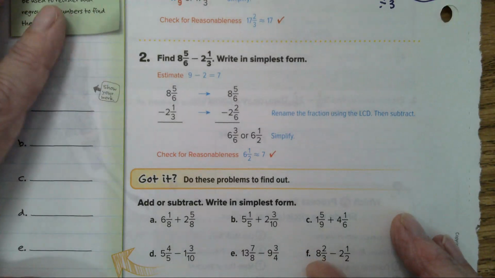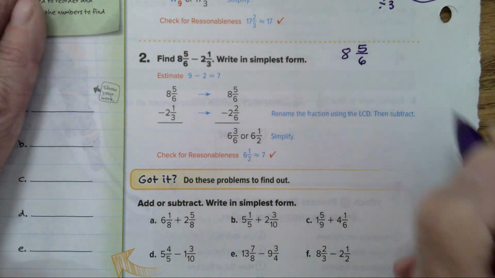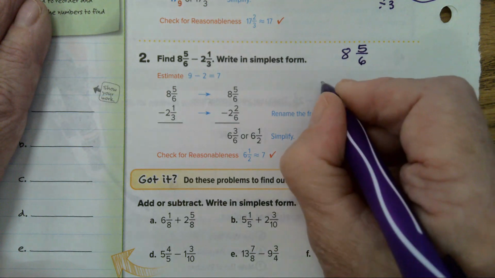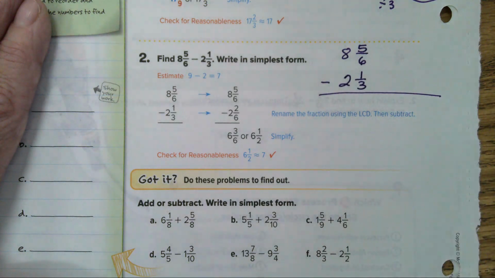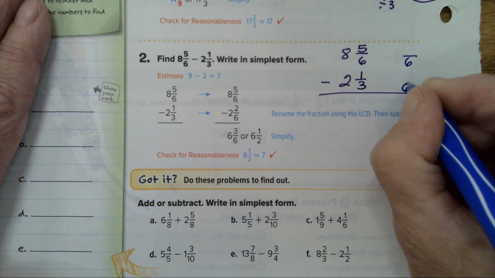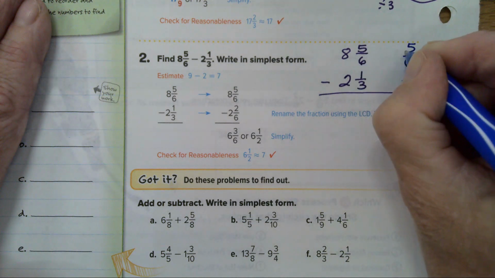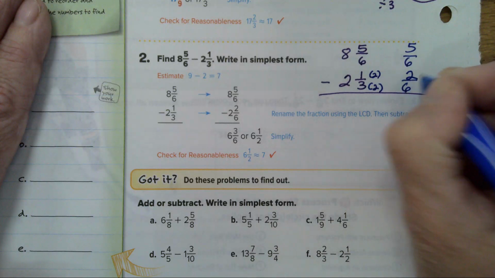Here you have 8 and 5/6. Let's rewrite it over here to the side. Minus 2 and 1/3. Your common denominator, or least common multiple, between a 6 and a 3 will be a 6. This is already in 6. 3 times 2 is 6. 1 times 2 is 2.